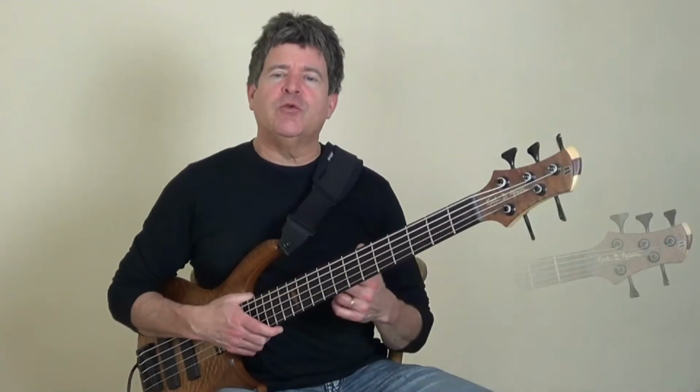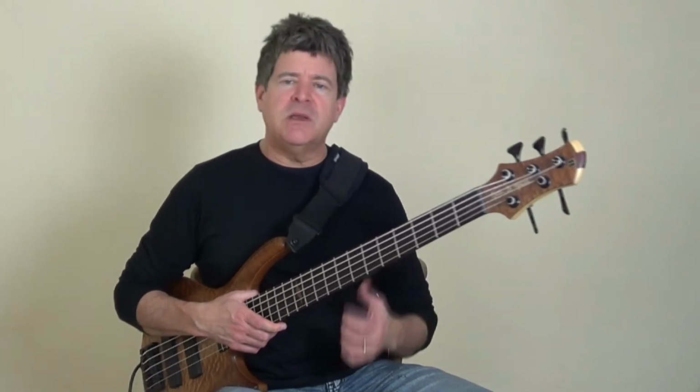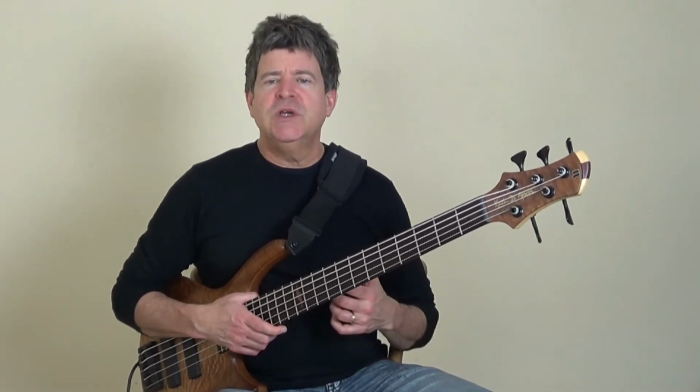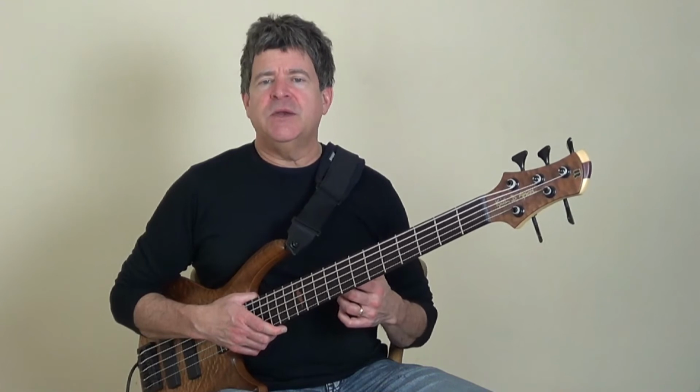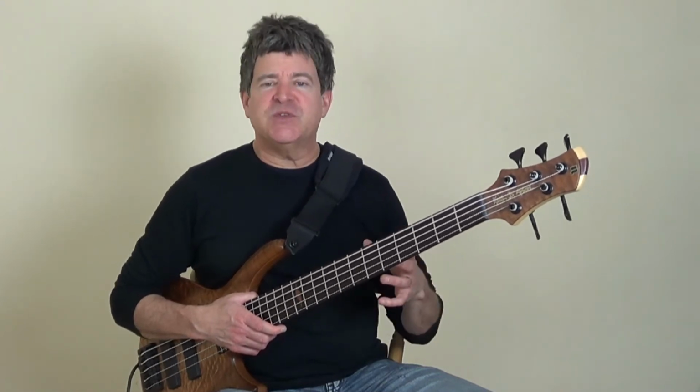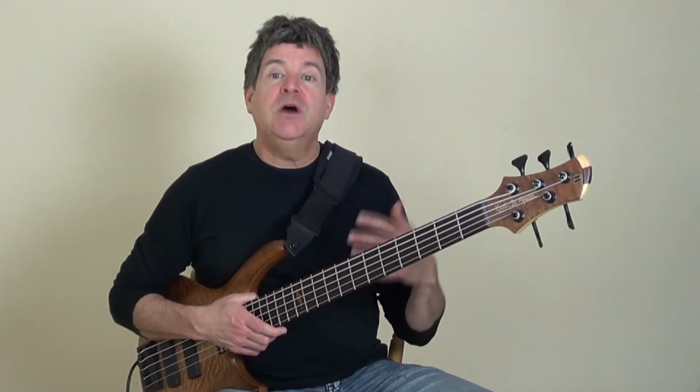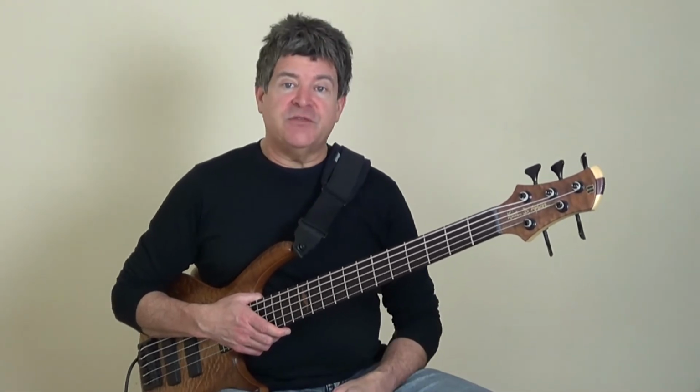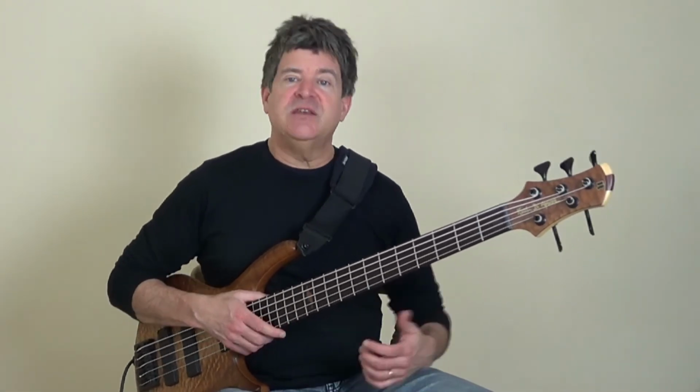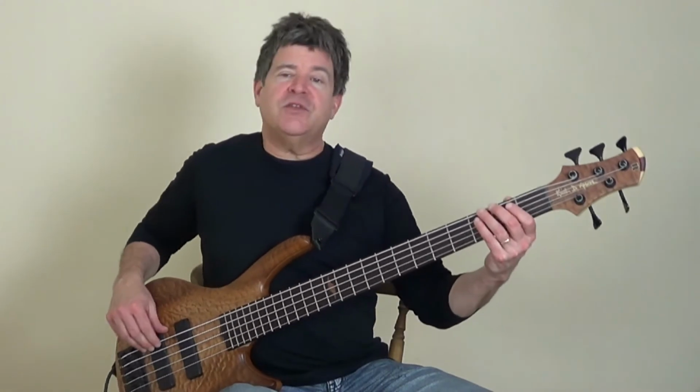Okay, in this next sequence, what we're going to do is apply the melodic filter to the dominant 7 flat 9 or the diminished 7 shapes, which we're superimposing over the dominant 7 flat 9. So the ascending filter would look something like this.